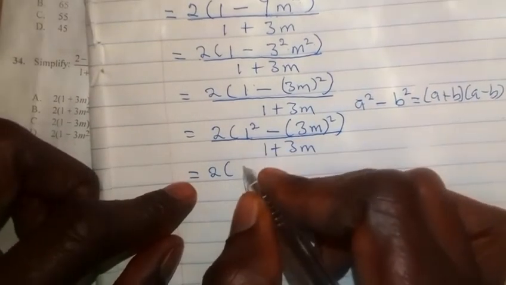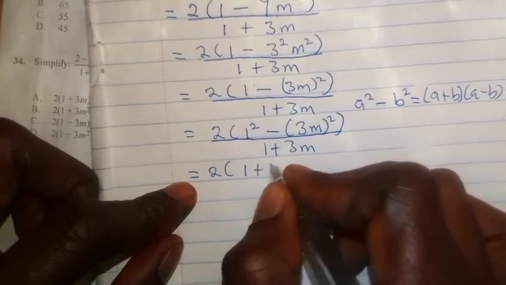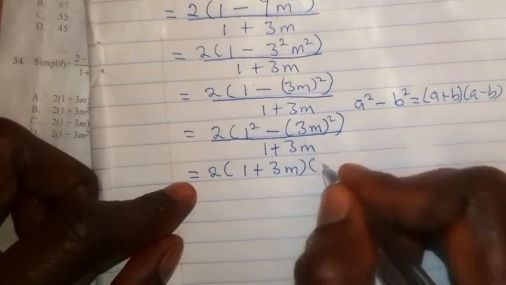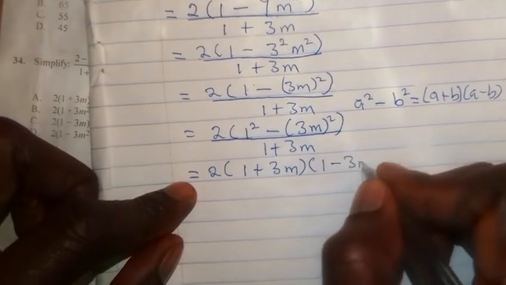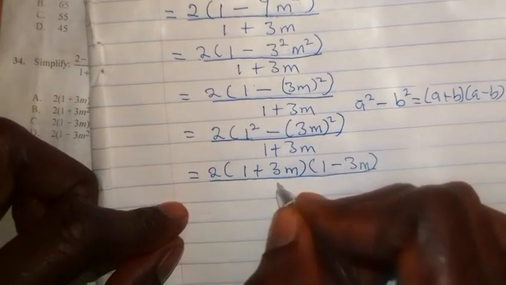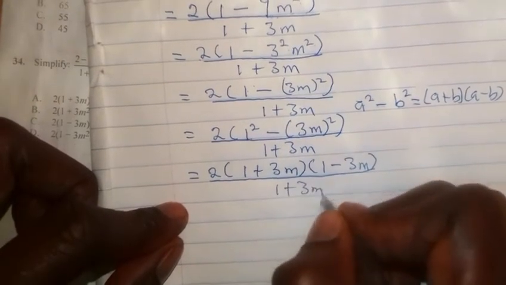So here we can say 1 plus 3m, like what we did here. Then in the next bracket we say 1 minus 3m. We close the bracket and divide everything here by 1 plus 3m.